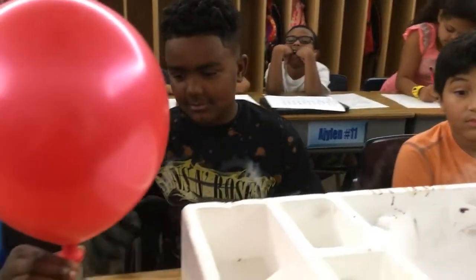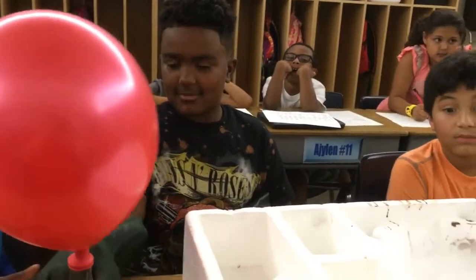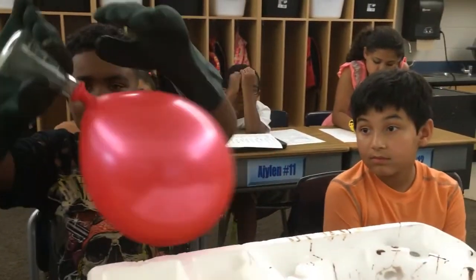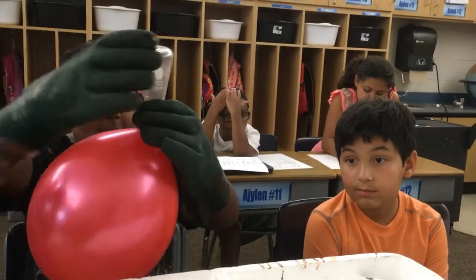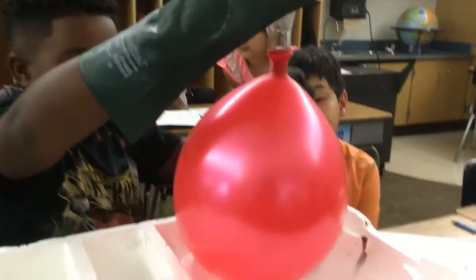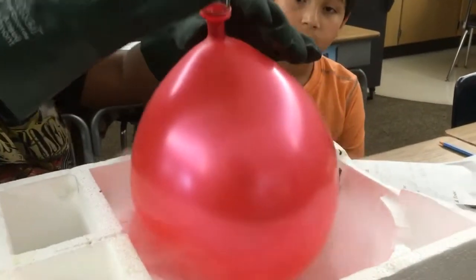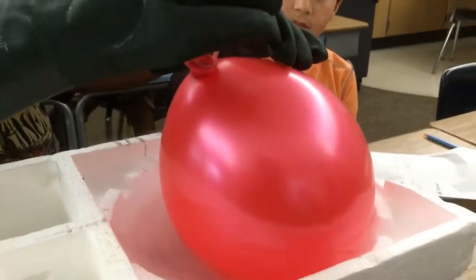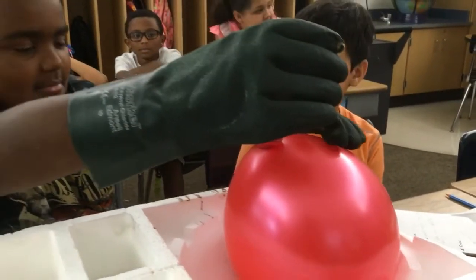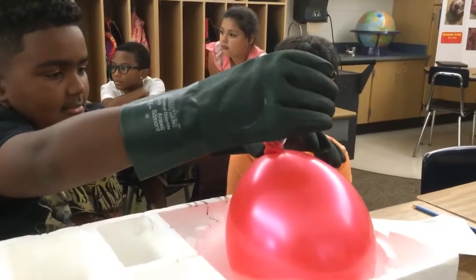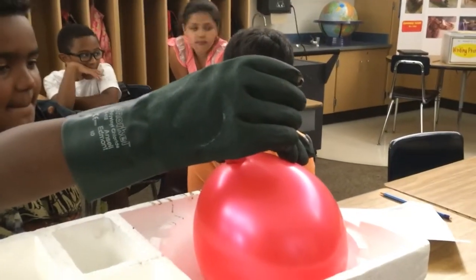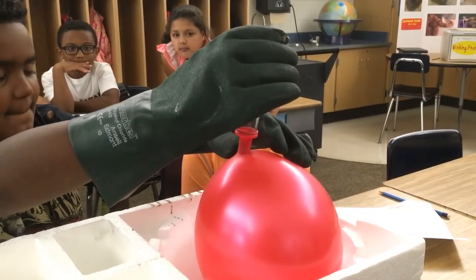And James, you're going to lower the balloon and see if we can condense that CO2 into dry ice. Here he goes into the vat of liquid nitrogen. You're doing great. Don't be afraid to press down on the balloon.